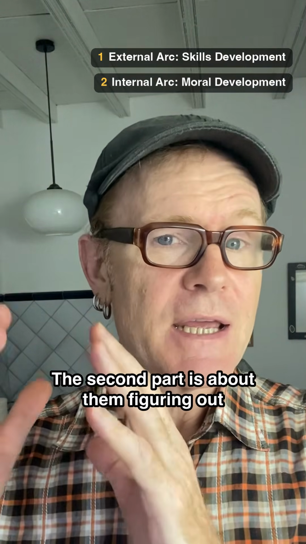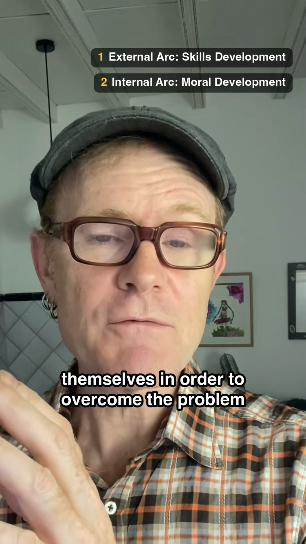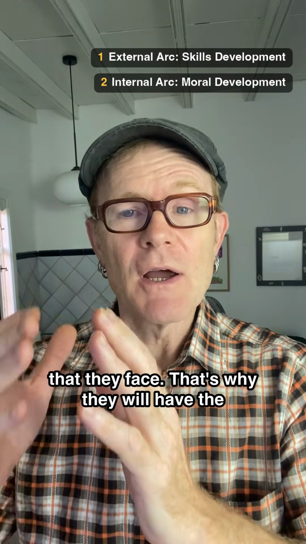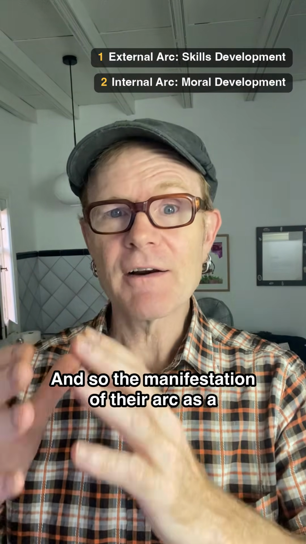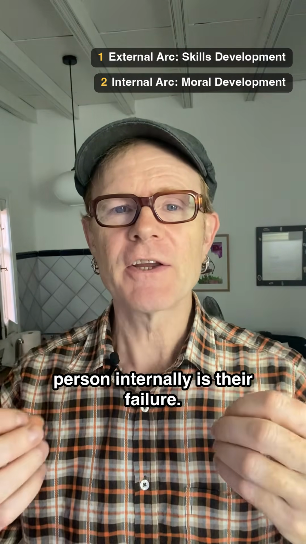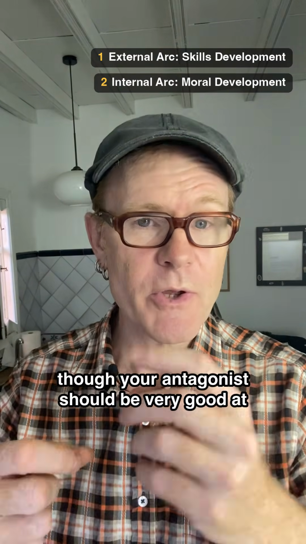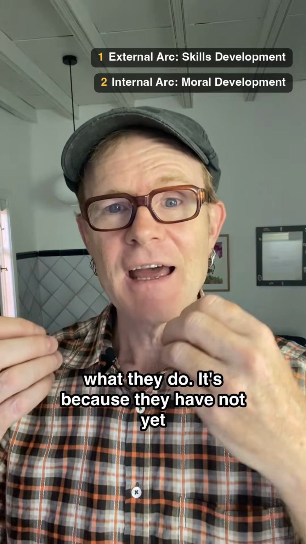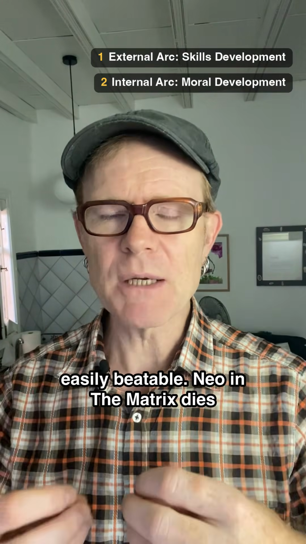The second part is about them figuring out that they really need to solve something in themselves in order to overcome the problem that they face. That's why they will have the skills and they'll still fail. And so the manifestation of their arc as a person internally is their failure. They keep failing, not so much because the antagonist is so good at what they do, though your antagonist should be very good at what they do. It's because they have not yet transformed themselves, and so it makes them easily beatable.